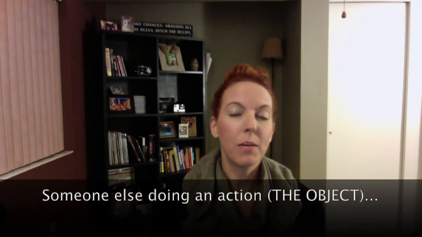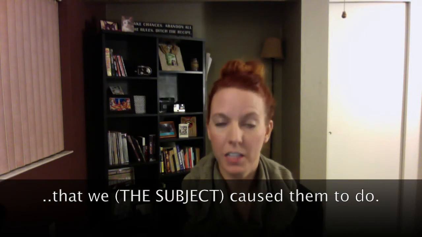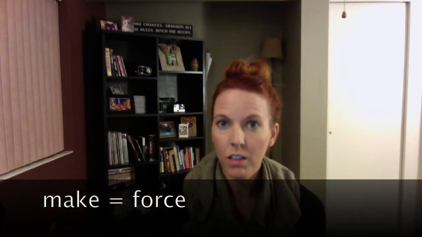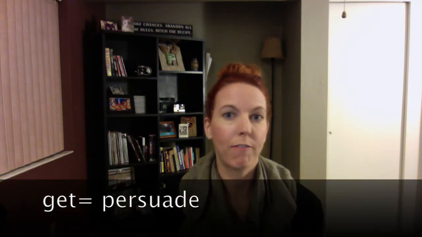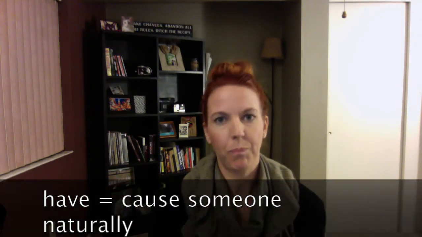Causative verbs are used when we want to talk about someone else doing an action that we have caused them to do. We have caused them to do this action because we have forced them, we have allowed them, we have persuaded them, or we have gotten them to do something for us naturally. Also, when we ask someone for assistance. So let's review what the uses are and look at some examples.